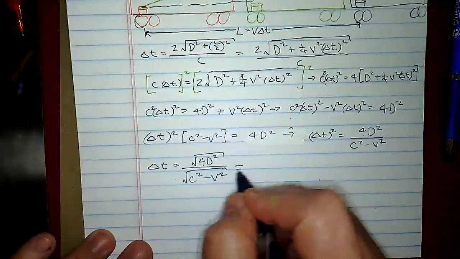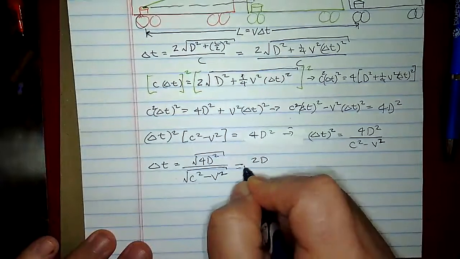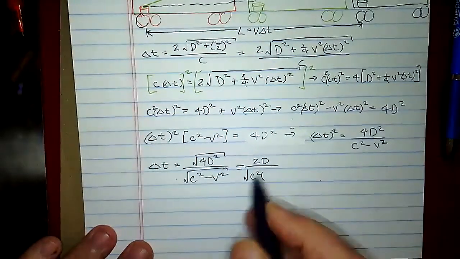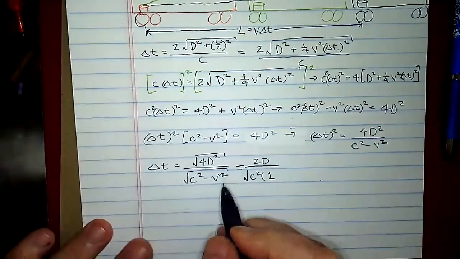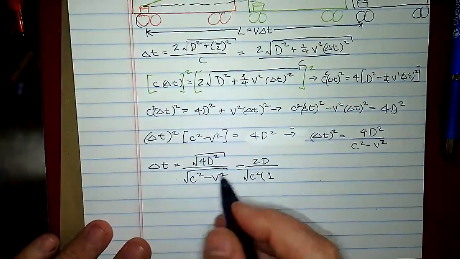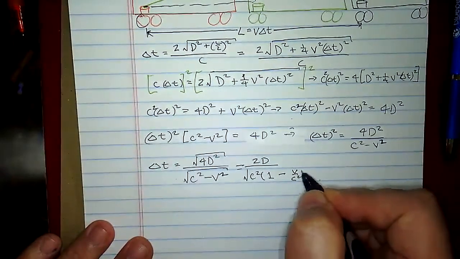So let me show you how. Obviously, the square root of 4d squared is just 2d. And then down here, this is the square root of c squared. Well, what do I have to multiply by c squared to get c squared? That's 1. Well, what do I have to multiply by c squared to get negative v squared? Well, that has to be negative v squared over c squared.